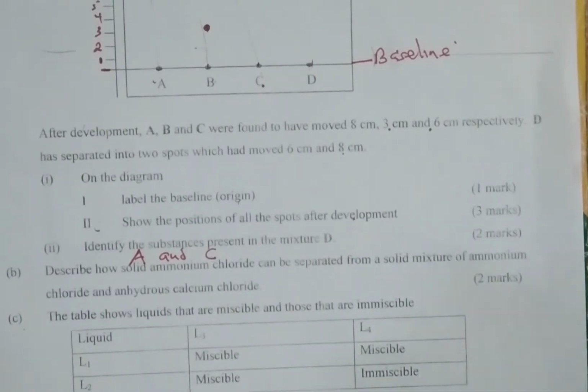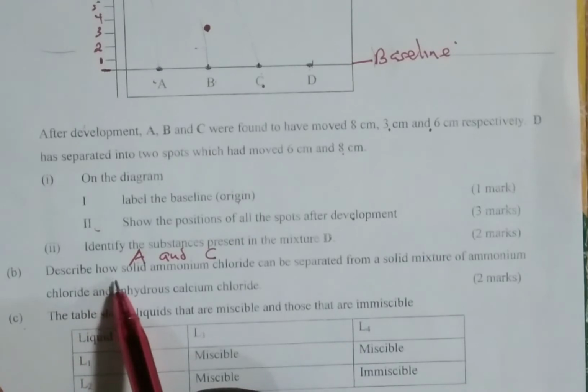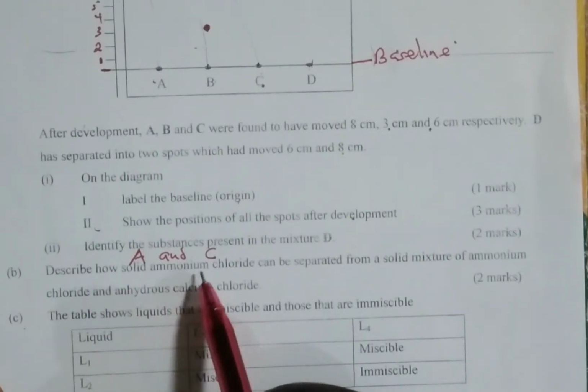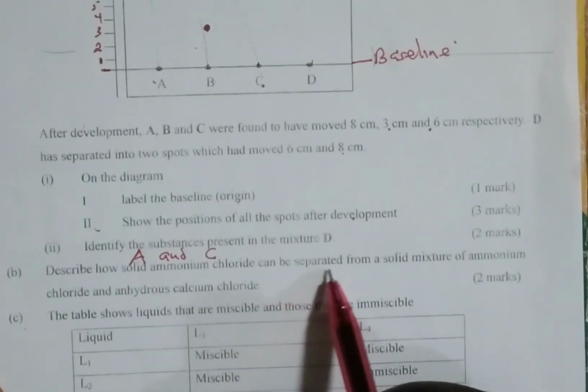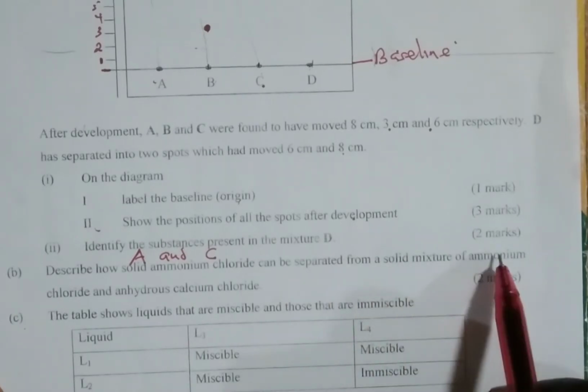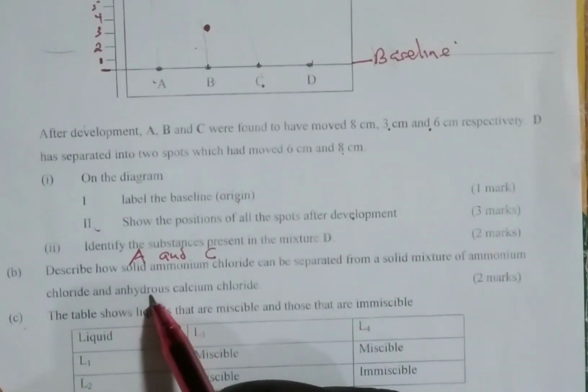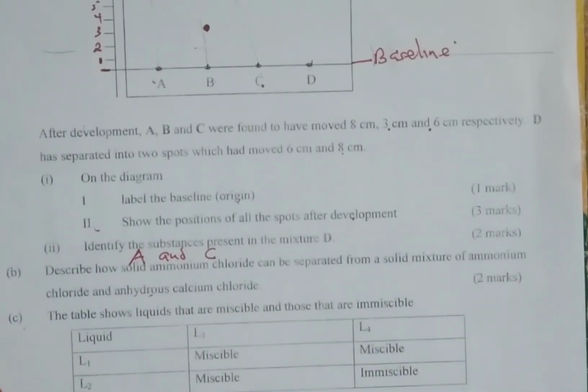The next question we have is part B. Describe how solid ammonium chloride can be separated from a mixture of ammonium chloride and anhydrous calcium chloride.